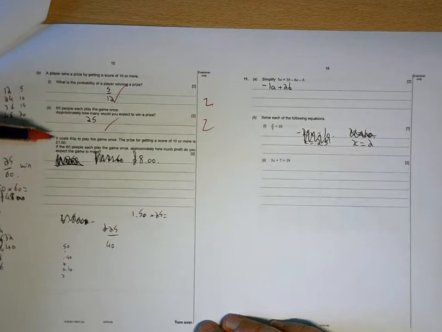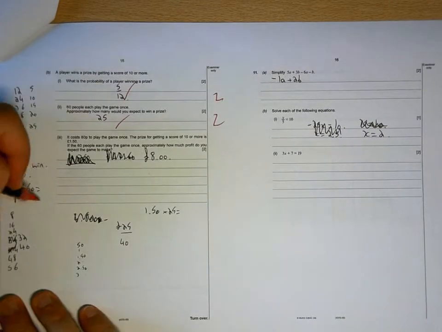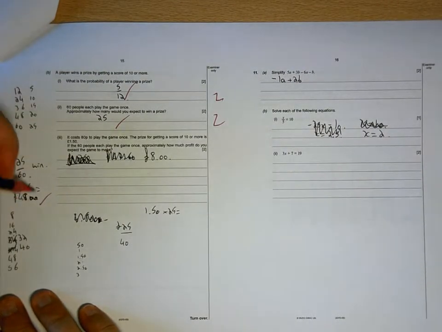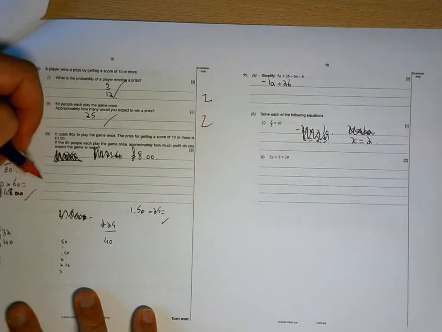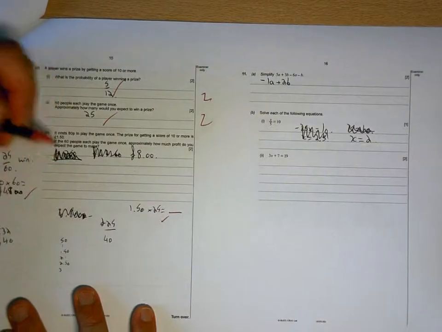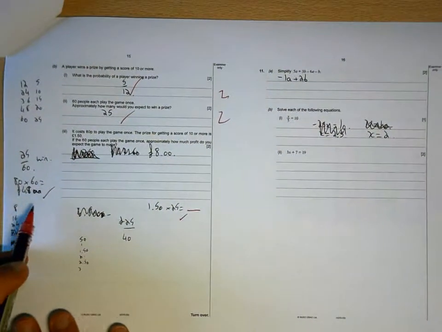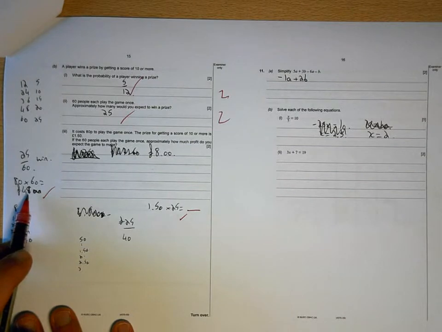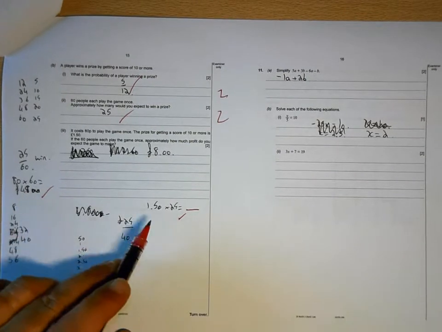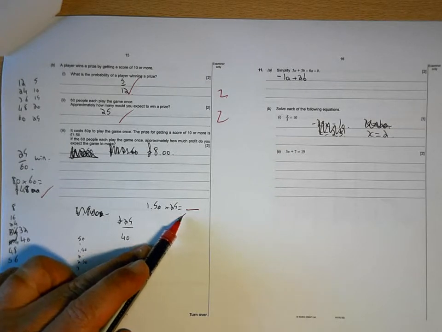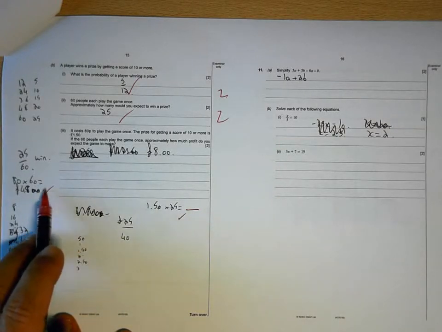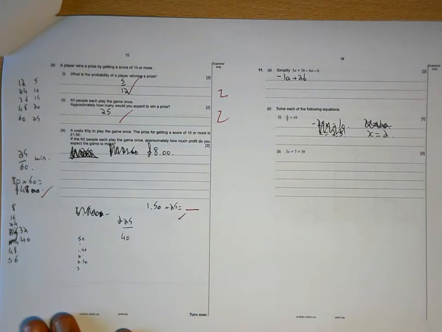Okay, what have you done here? So you're not making your workings out very clear. £48 is correct. £1.50 times 25 is what you need to do. So if you work out what that is, in order to get the answer, that's how much comes into the game by people paying. That's how much they have to pay out. So how much is left, how much profit, is the difference between that answer and that answer.